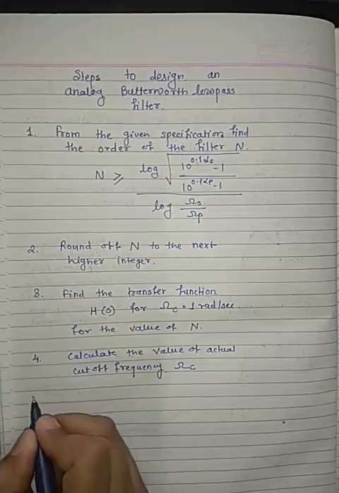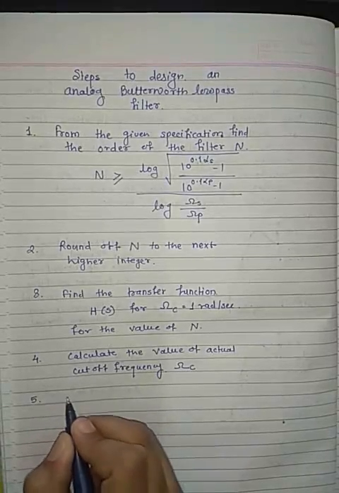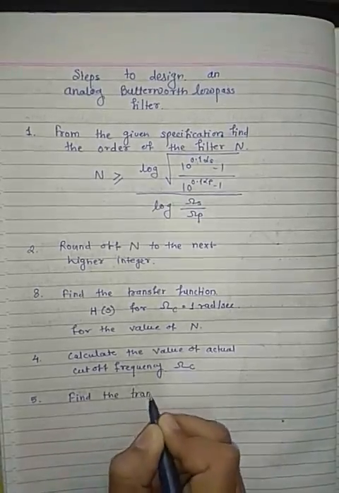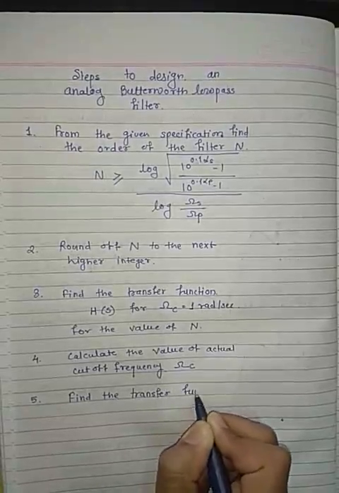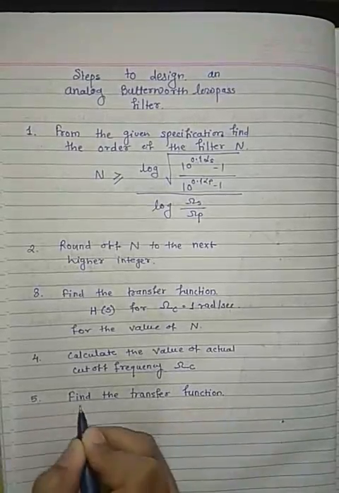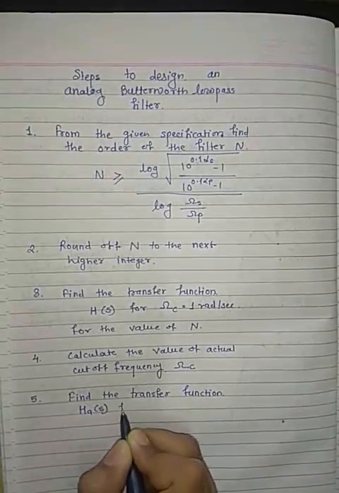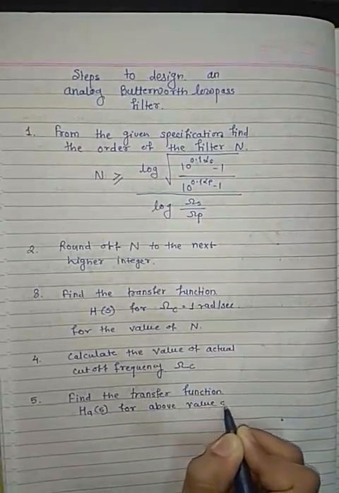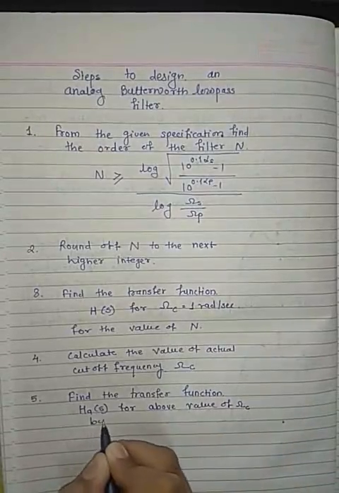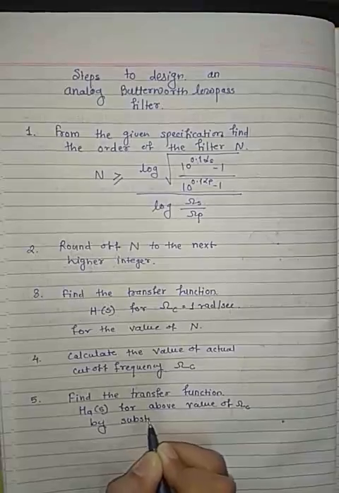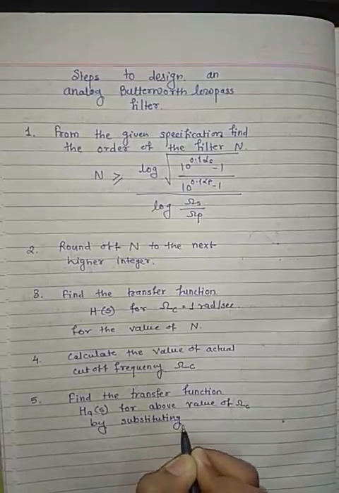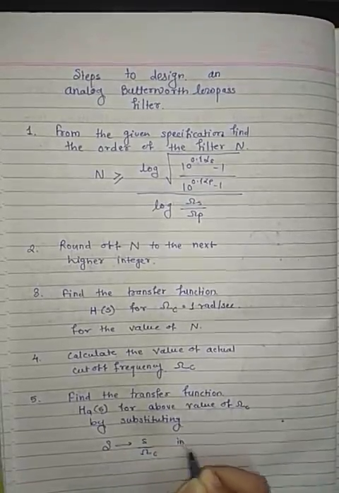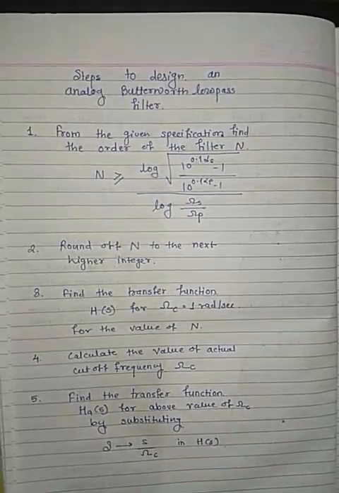Now again we have to find out the transfer function Ha of s for the above value of Ohm C by substituting s by s divided by Ohm C in the equation of normalized H of s.